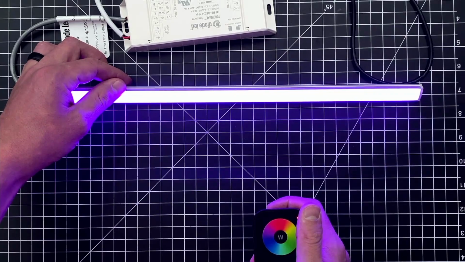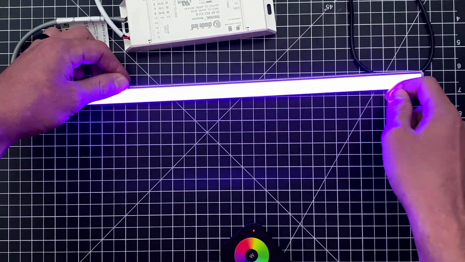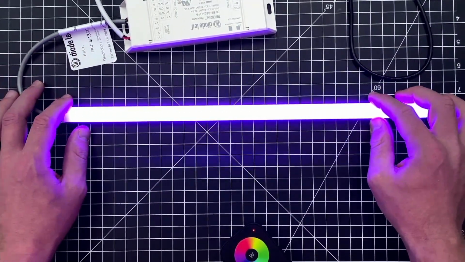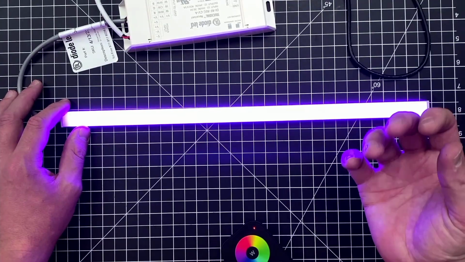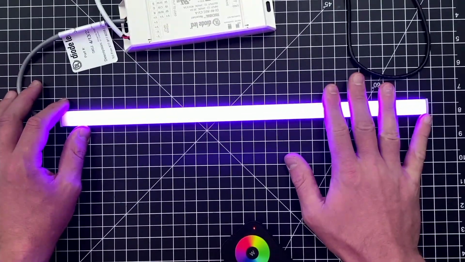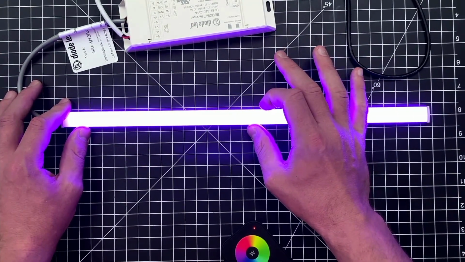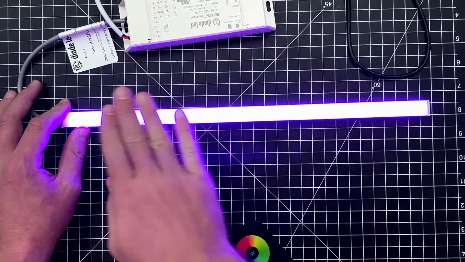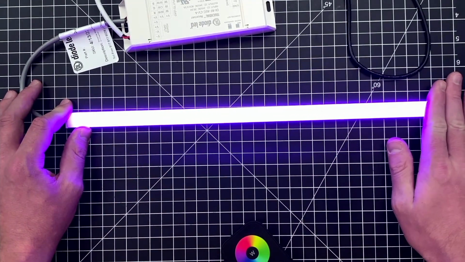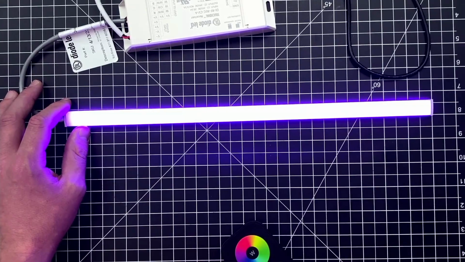So you can see pretty good, nice, even diffusion across. If you get a sample of this in hand, you'll see what I'm talking about. It's not doing it as much just through that camera, but it's literally to the edge of the lens, you have nice, even diffusion across. This is what you get out of STREAMLITE RGBW.